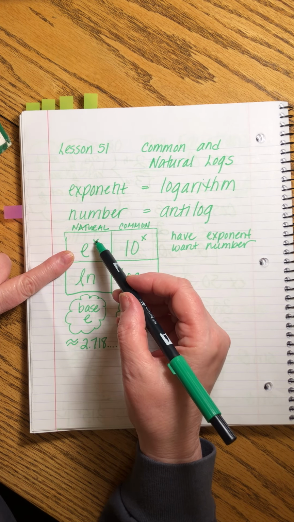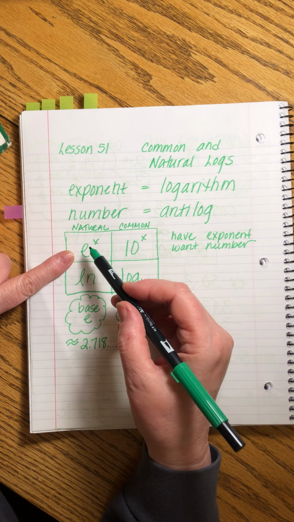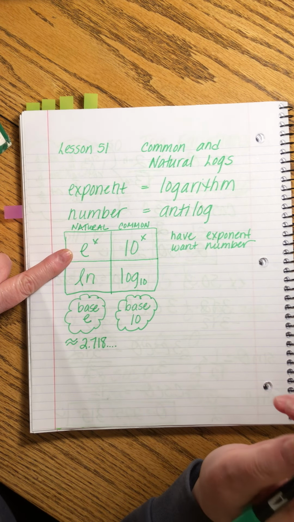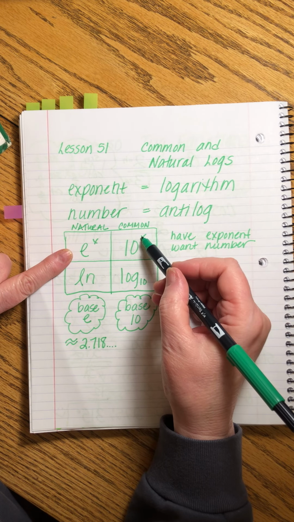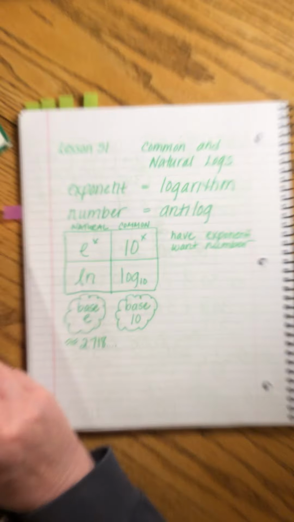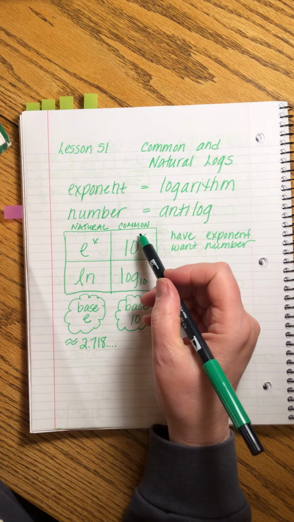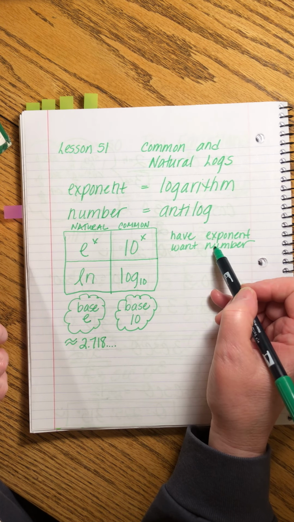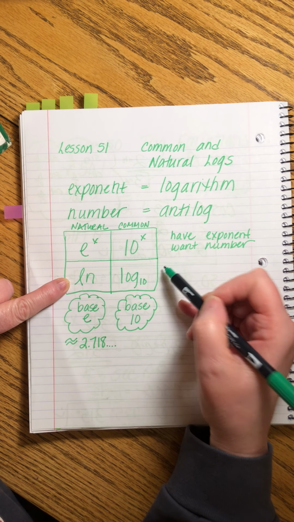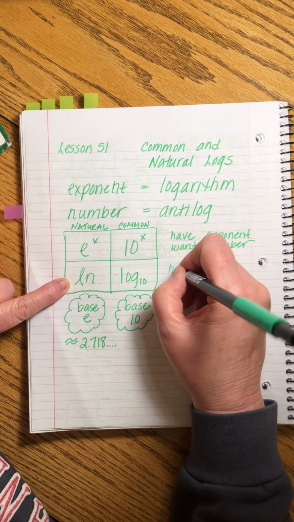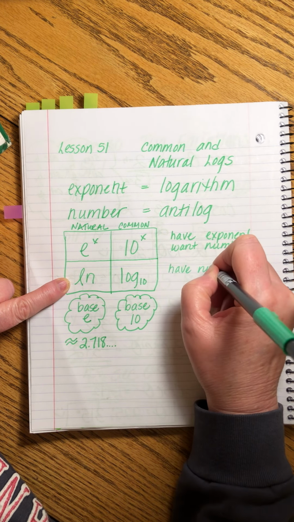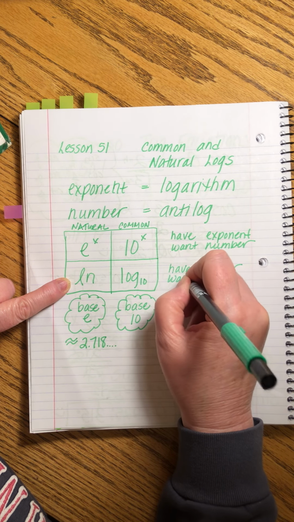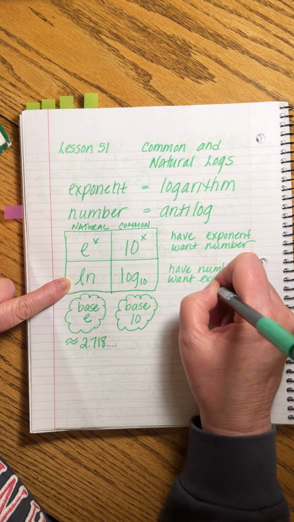So if we know what the exponent is, we can plug it in depending on which base we want, and then that will give us the calculation. So for example, if we put a 3 up here, the answer would be 1,000. Right? Because 10 to the 3rd power is 1,000. So we knew the exponent, we wanted to know the number. This row is for when we have the number and we want the exponent.